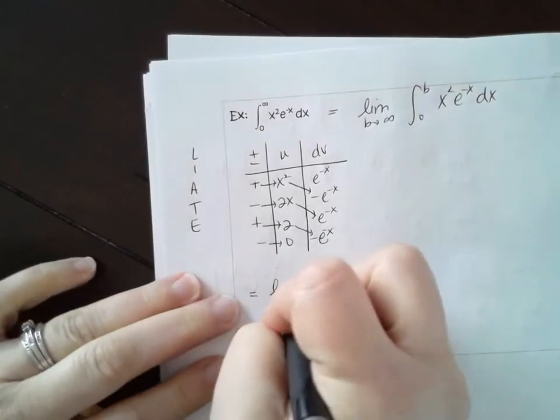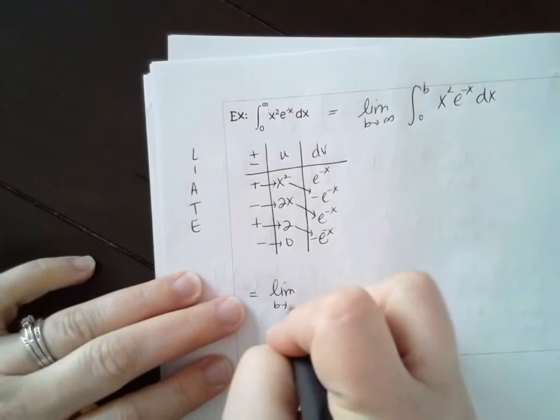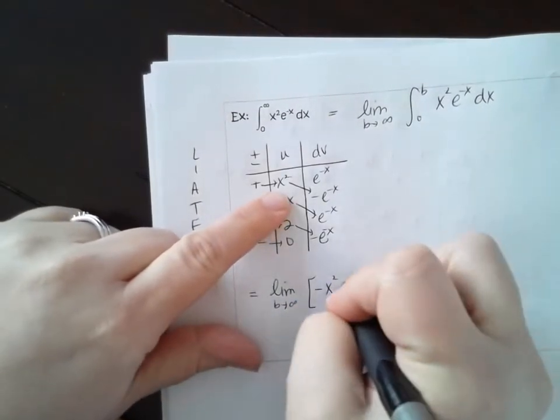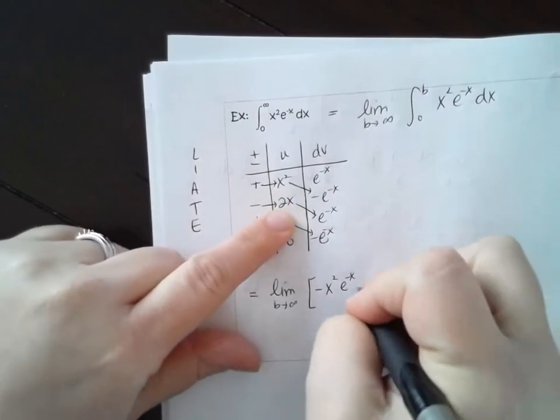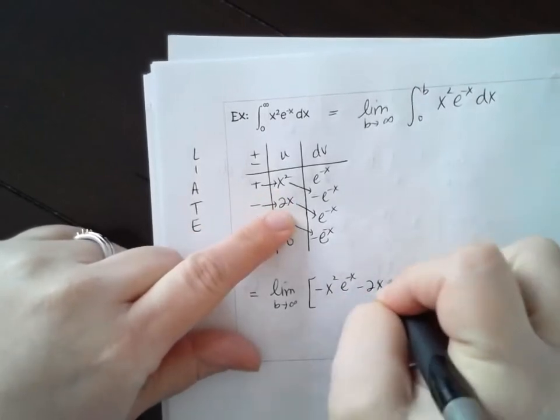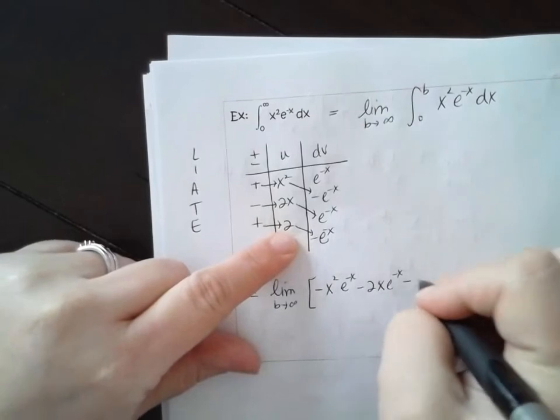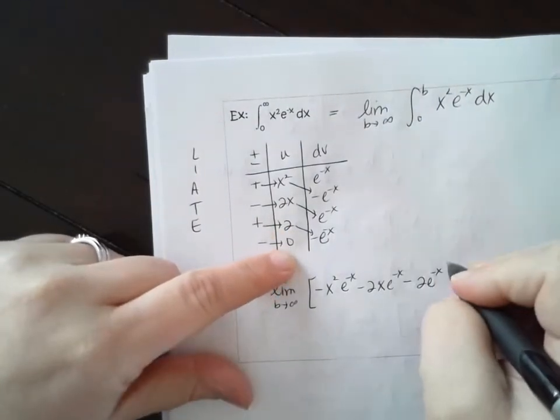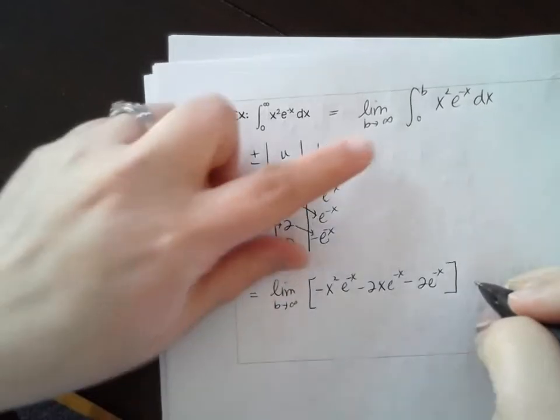when I integrate it, which I already did, it's going to become negative x squared e to the negative x minus 2x e to the negative x minus 2 e to the negative x plus c. But it's not a plus c because it's a definite integral.